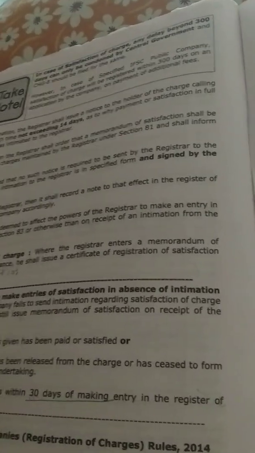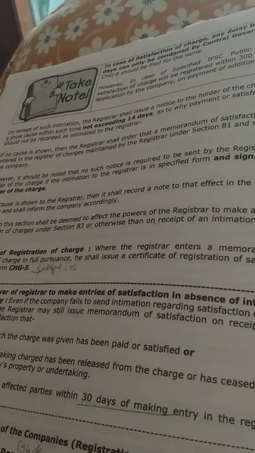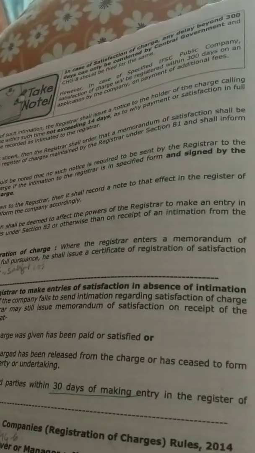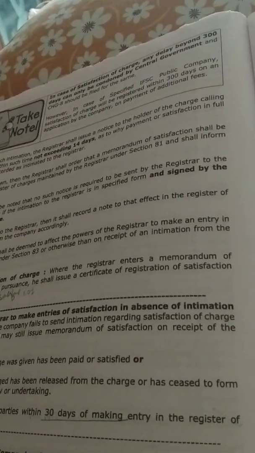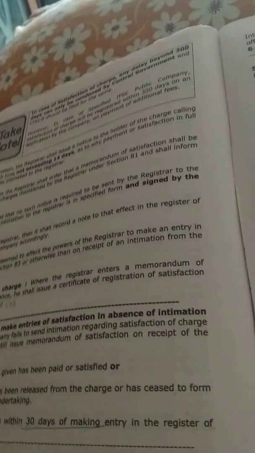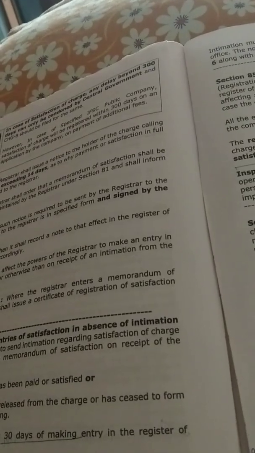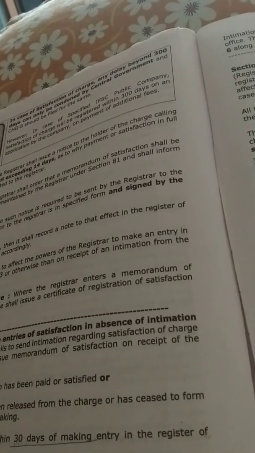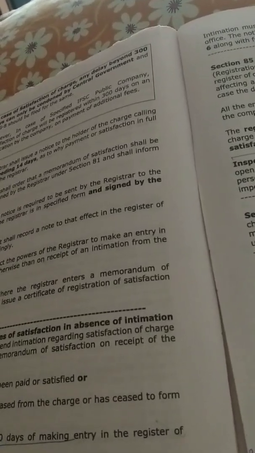Now, on receipt of such intimation, the registrar shall issue a notice to the holder of the charge calling upon them to show cause, within such time not exceeding 14 days, as to why payment or satisfaction in full should not be recorded as intimated to the registrar. If no cause is shown, then the registrar shall order that a memorandum of satisfaction be entered in the register of charges maintained by the registrar under section 81 and shall inform the company. It should be noted that no such notice is required to be sent by the registrar to the holder of the charge if the intimation to the registrar is in the specified form and signed by the holder of the charge. If cause is shown to the registrar, they shall record a note to that effect in the register of charges and inform the company accordingly.